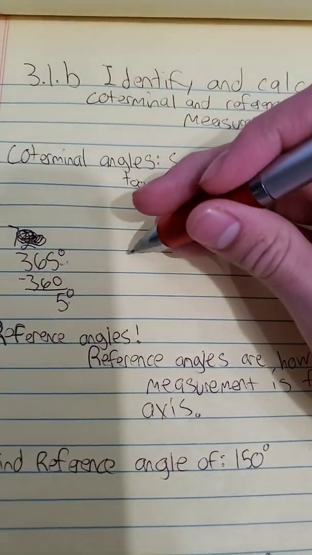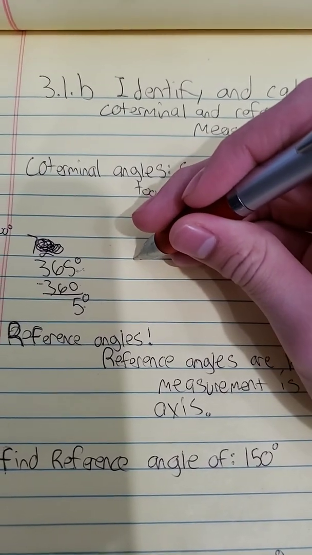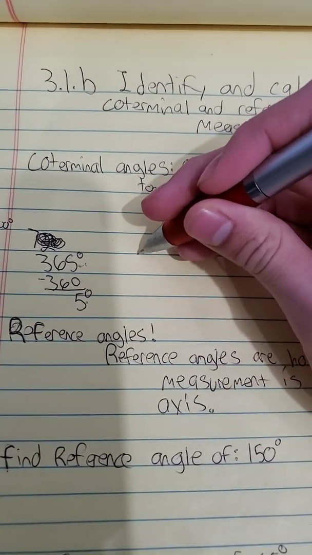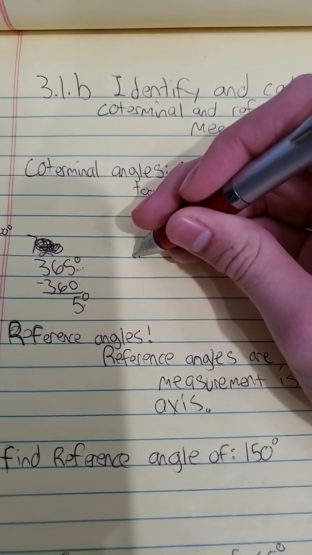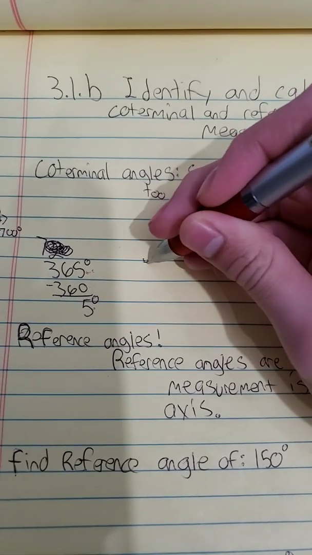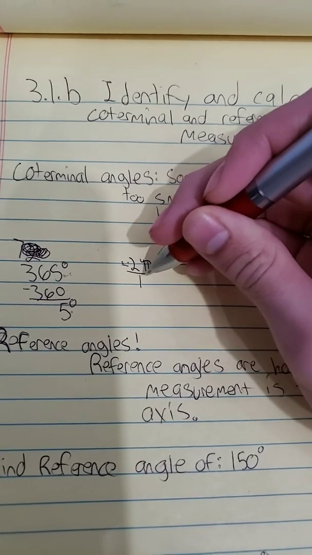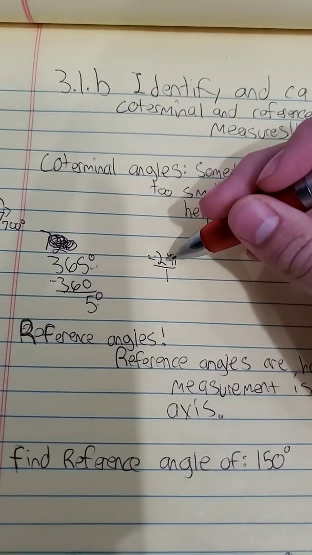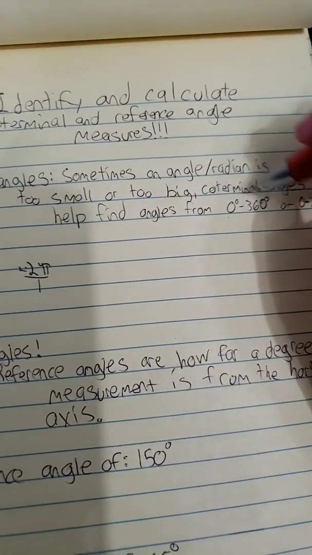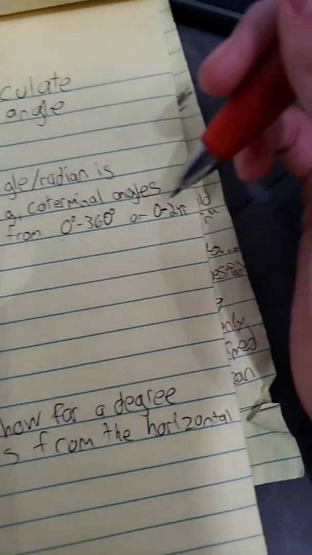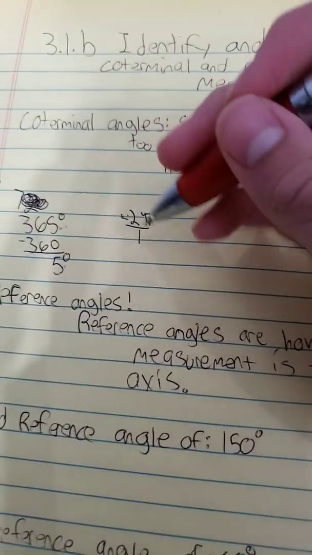Now I showed you how to do it with degrees. Now let's show you how to do it with radians. So let's say we have negative 2 pi over 1. This is an example of a radian that's too small. So we have to get it in the sweet spot of 0 to 2 pi.